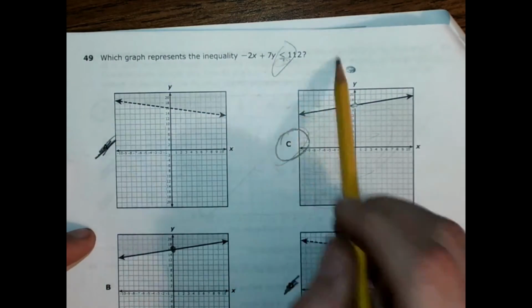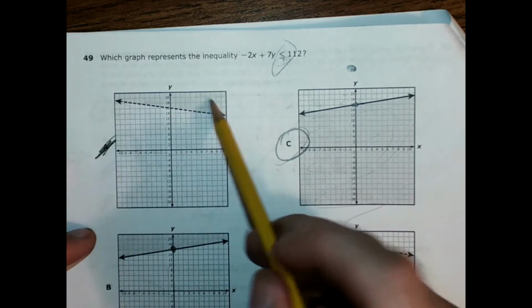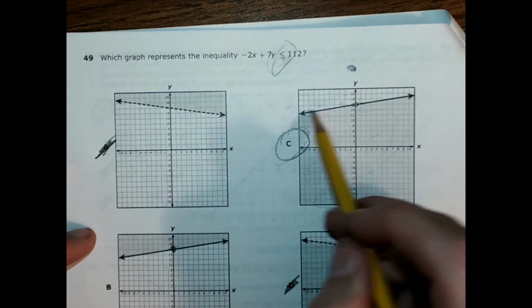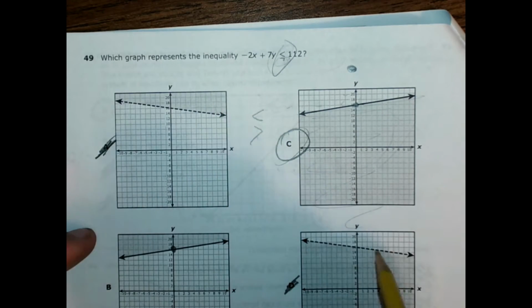So solve for slope-intercept form. Be mindful of whether or not you need to change the direction of the sign. And remember that or equal to means solid. Strictly less than or strictly greater than would mean dashed.